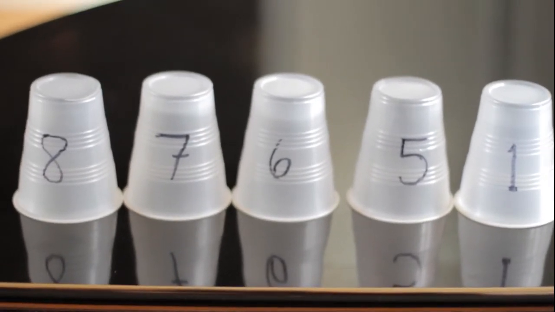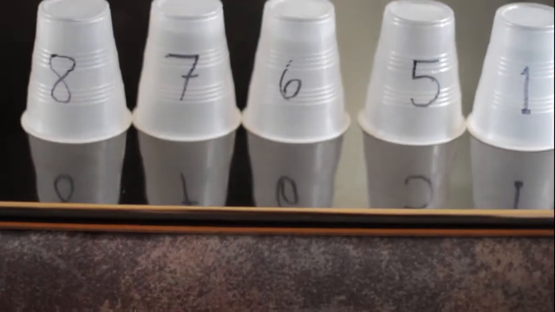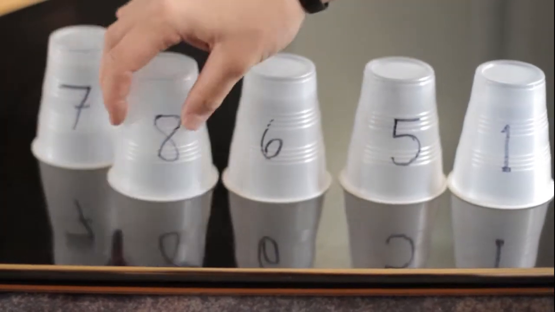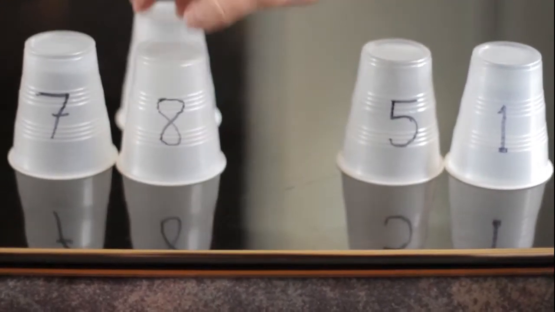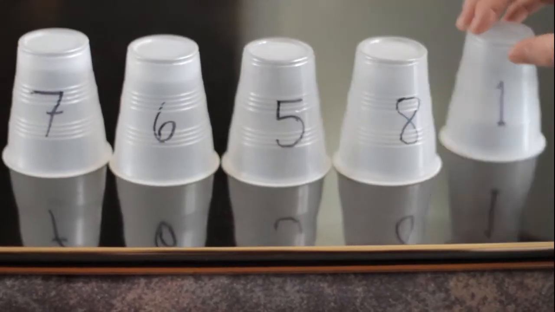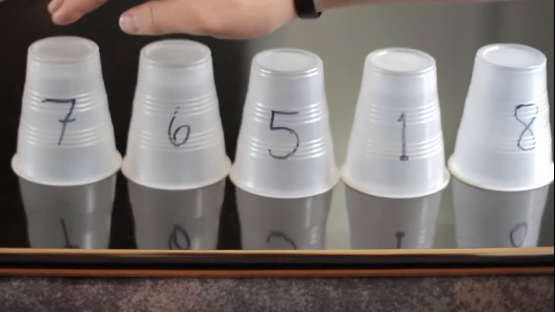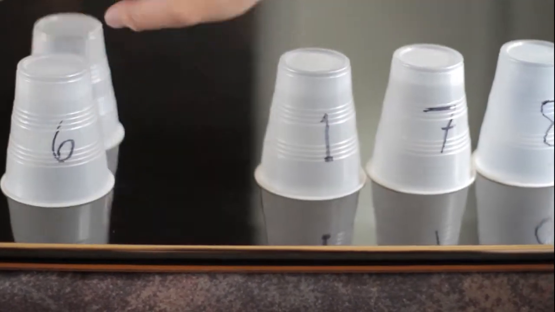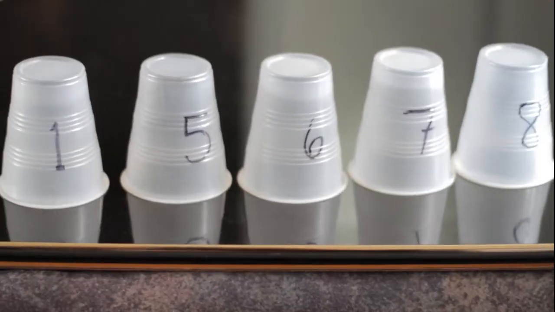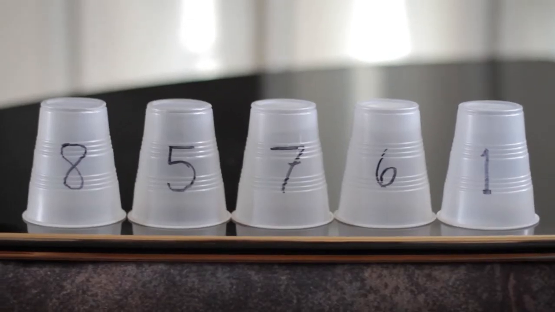We first check the first and second values. If the second value is smaller than the first, we switch them, and then we continue on through the list until we reach the end. We repeat this process until the whole list is sorted. Through this method, the biggest number will always bubble up to the top of the list. Next, we look at selection sort.